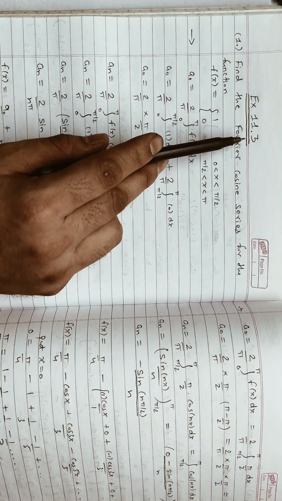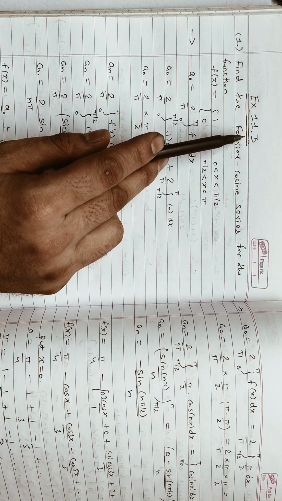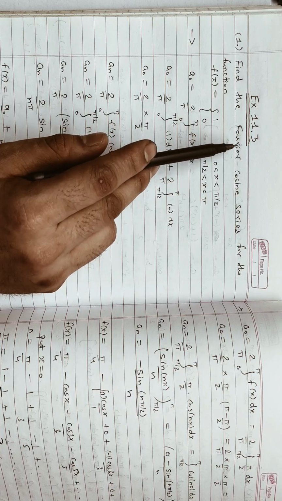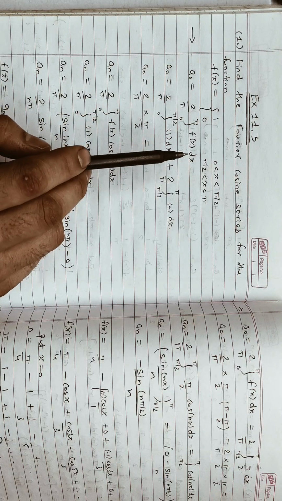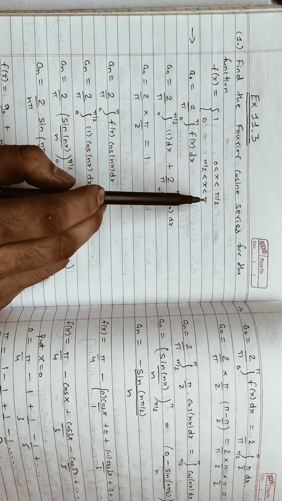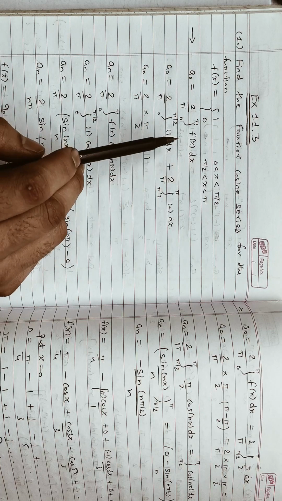Today we are going to solve exercise number 11.3. In this exercise you will find the function is defined in the interval 0 to pi. In every problem the function is defined in the interval 0 to pi. So what is special about this function?